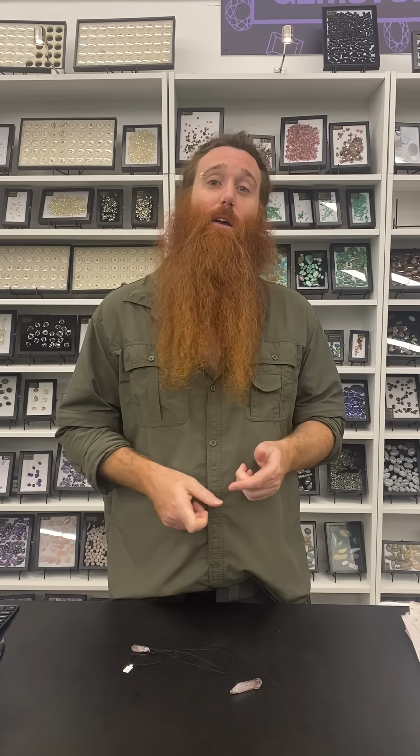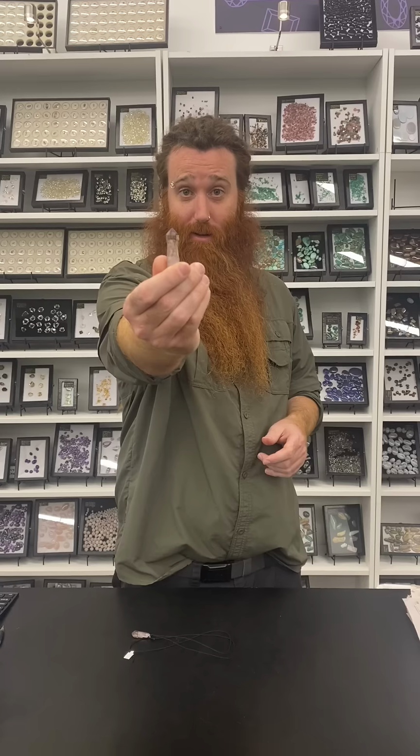So today we're going to talk about scepters and phantoms. For those of you that know a bit about crystals, you know they're both secondary growth forms, but we're going to answer why sometimes you get a scepter.